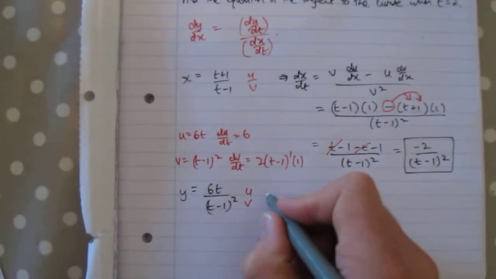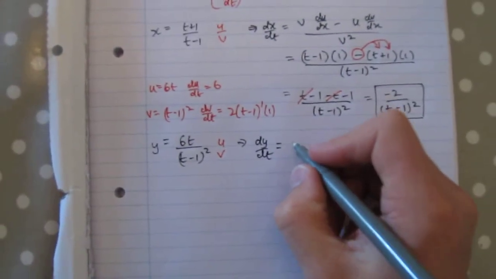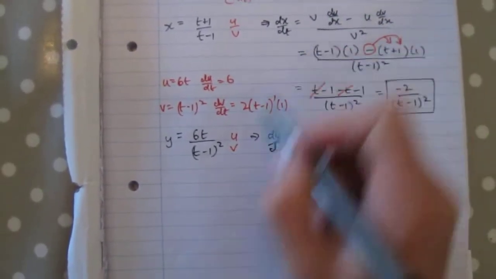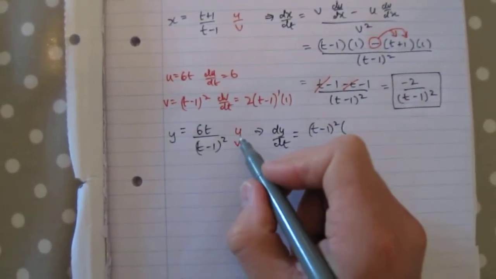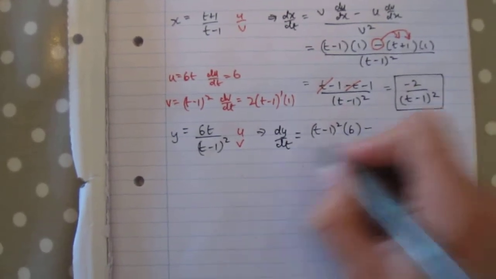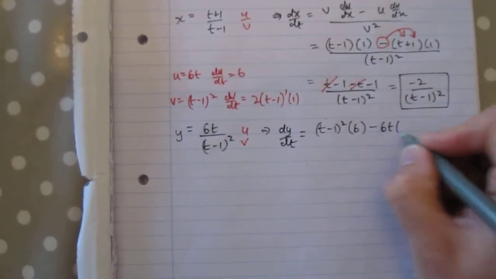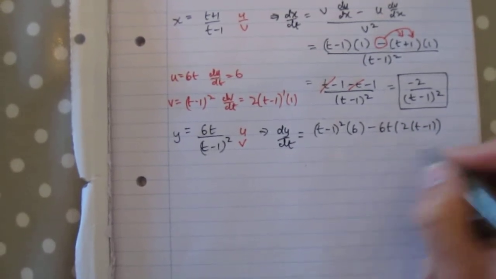Alright, so let's fill it in then. So dy/dt is equal to this formula again, so v, that's (t minus 1) squared, times du/dt, so that's times 6, minus u, that's 6t, times the derivative of the bottom line, so that's twice (t minus 1).